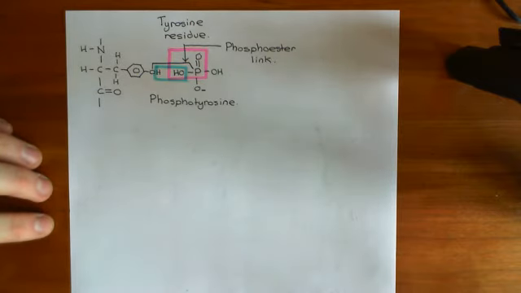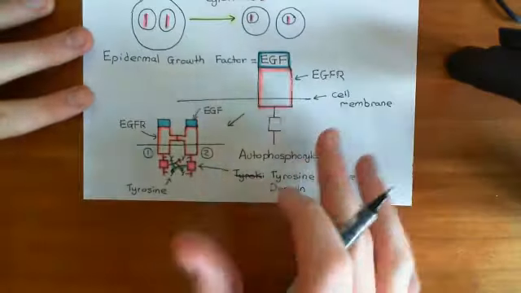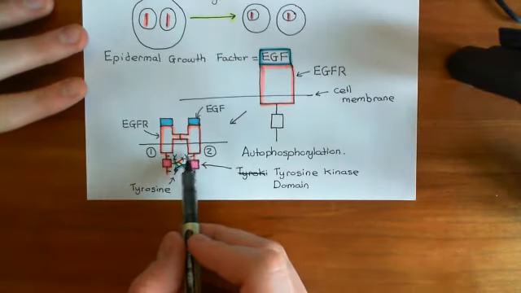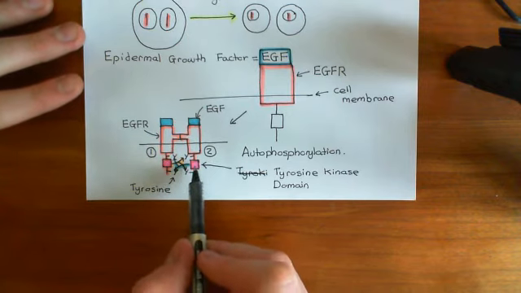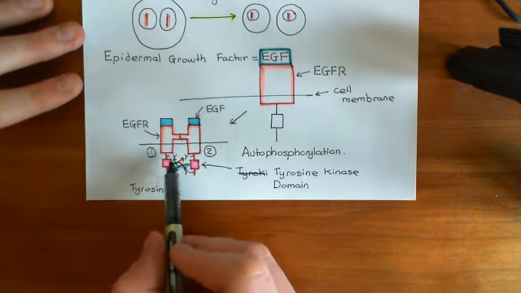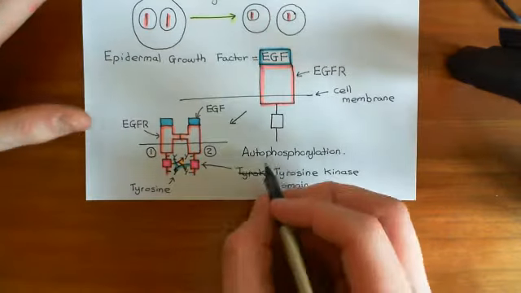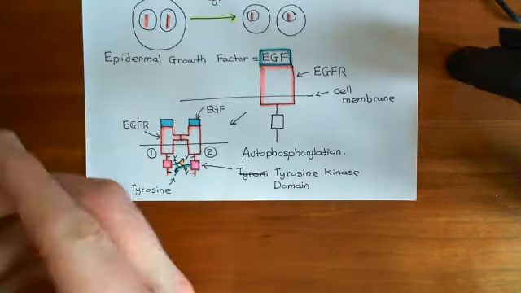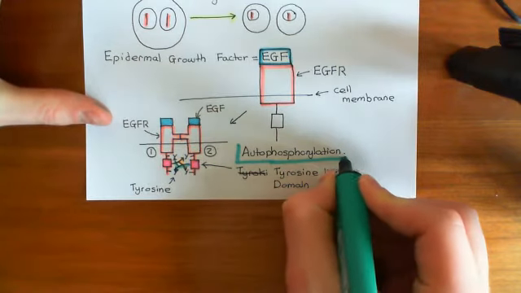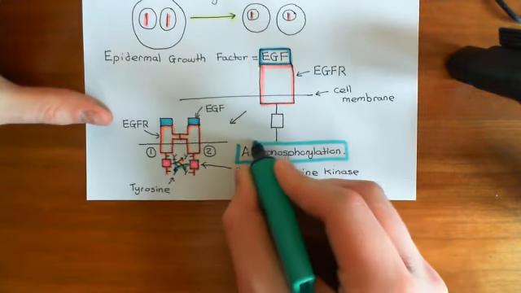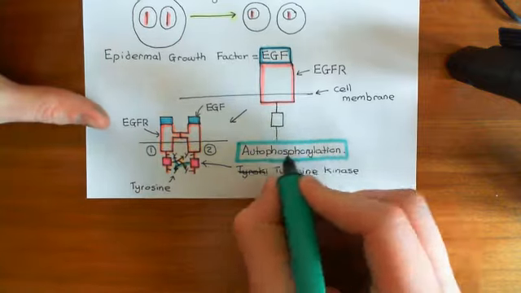This will then cause conformational changes in these growth factor receptors, which will lead to dimerization. Once they've dimerized, the tyrosine kinase domain on one of them will phosphorylate the tyrosine residues on the other, and the tyrosine kinase domain on the second one will then phosphorylate the tyrosine residues on the first. And by the way, I don't think I stressed this in the previous video, that process is known as autophosphorylation. Auto means self, so self-phosphorylation.